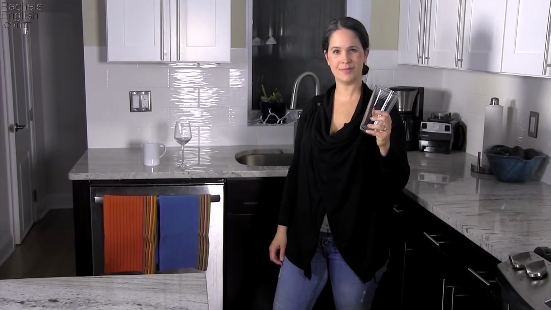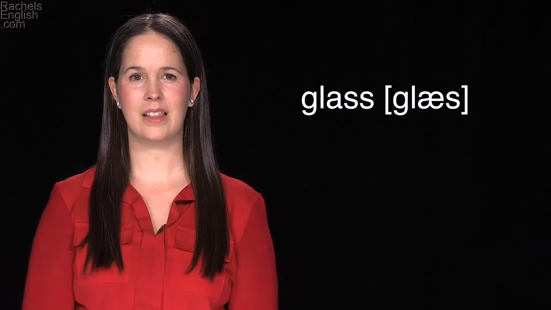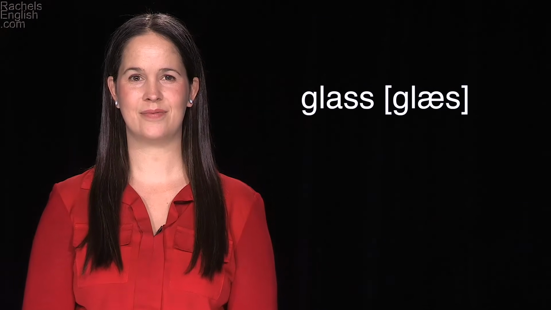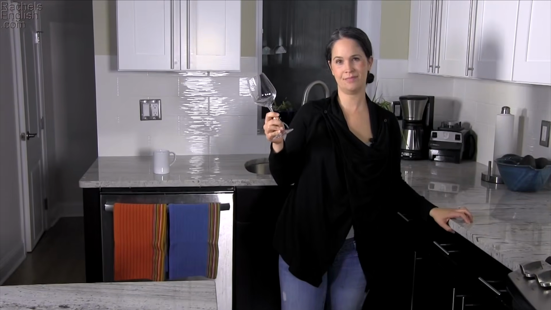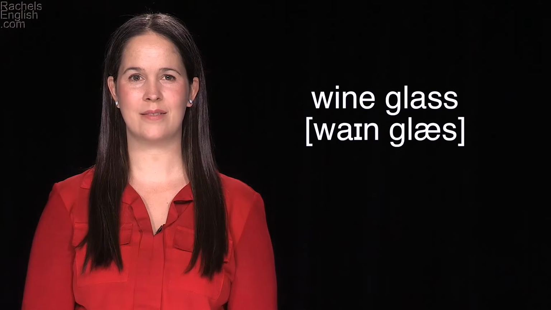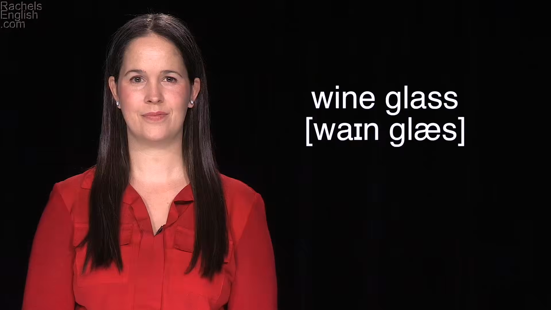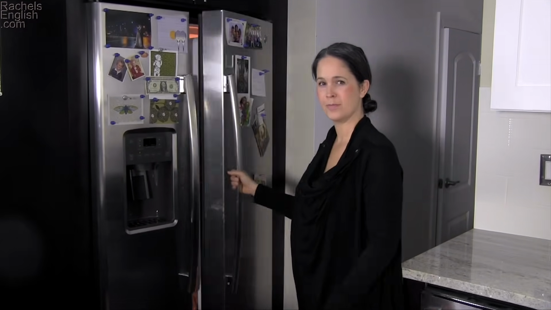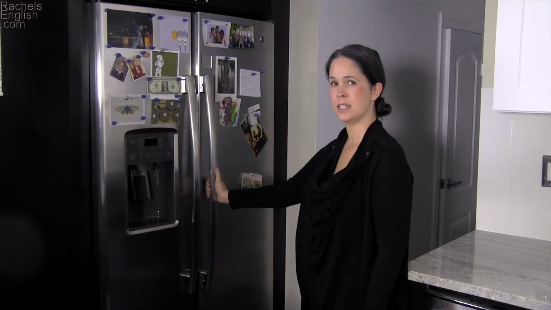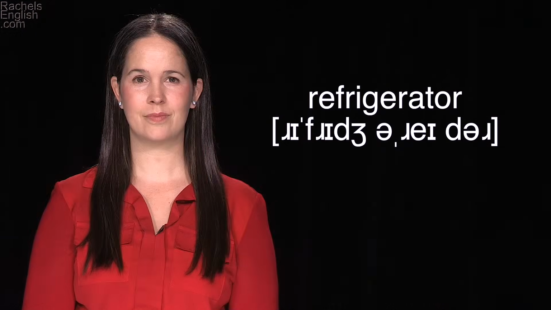Glass. Glass. Wine glass. Wine glass. Mug. Mug. Refrigerator. We usually call this fridge.